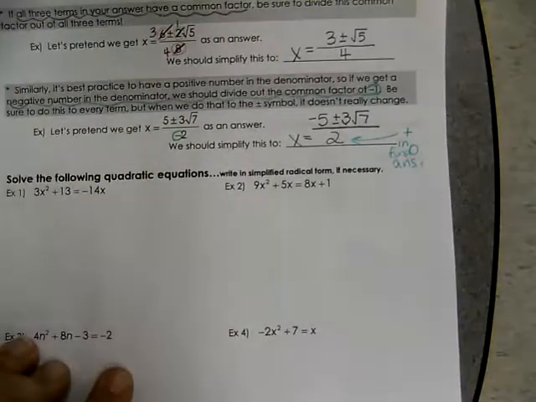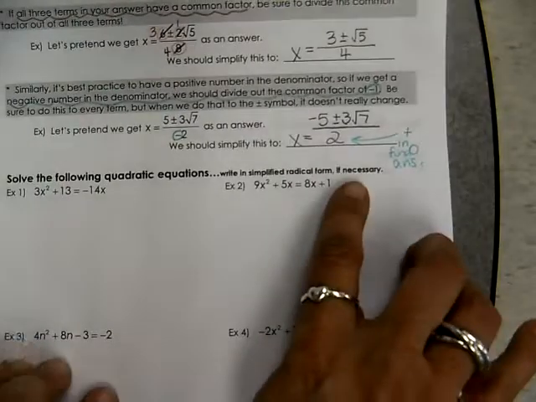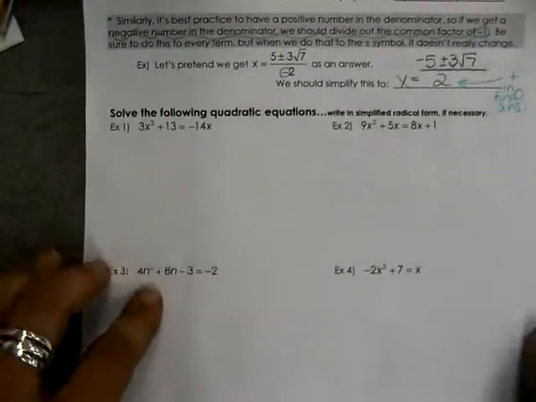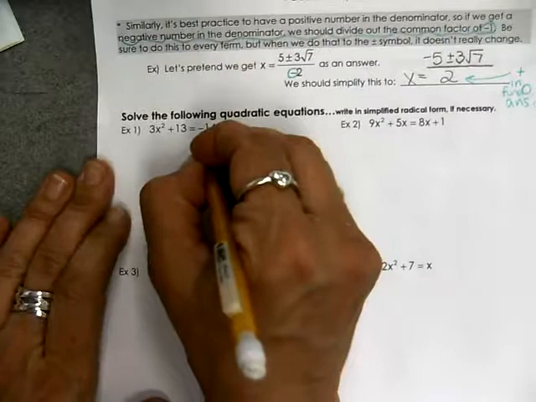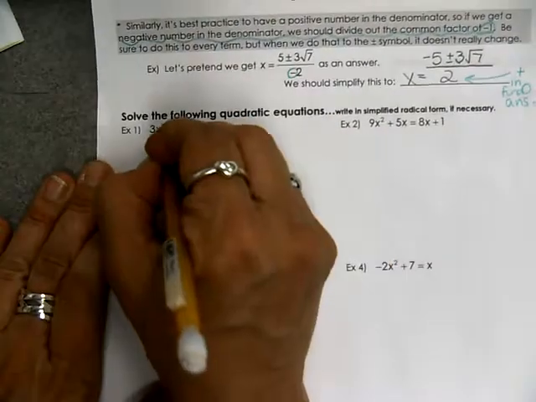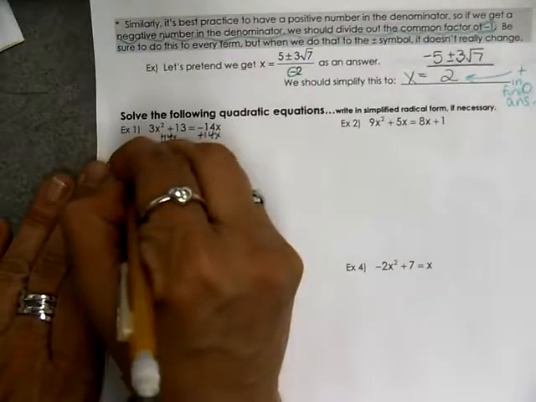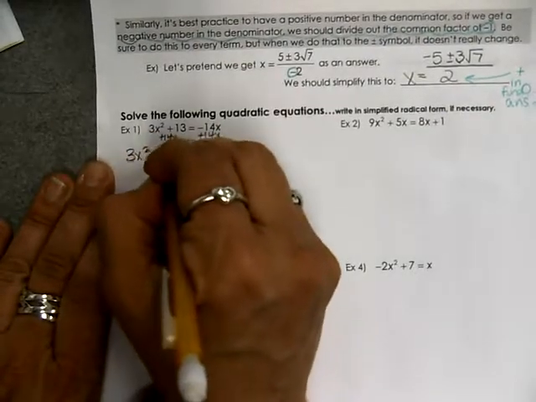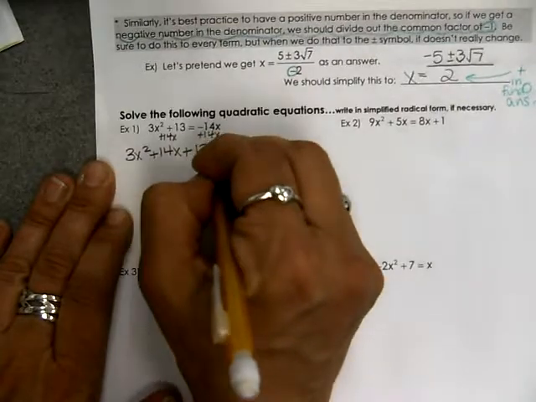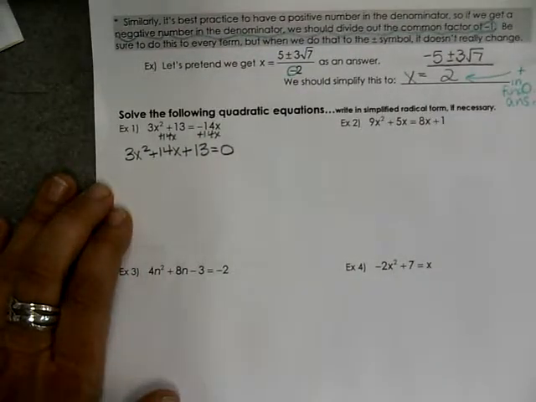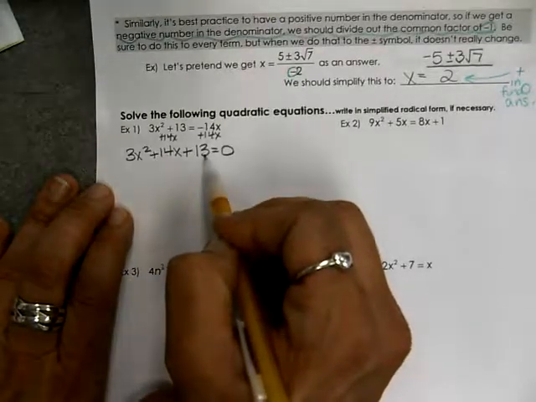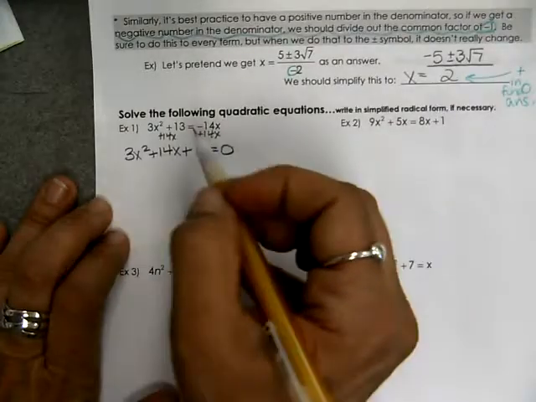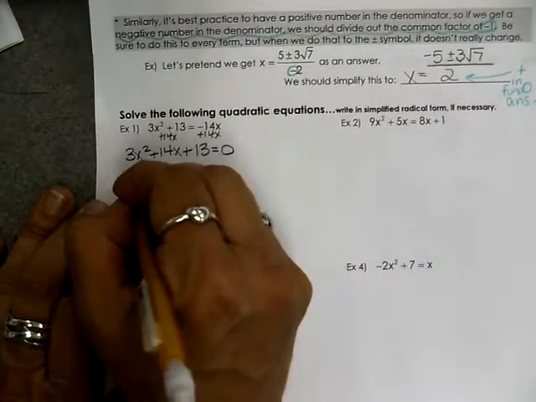So let's practice a couple of these. Let's solve the quadratic equations, and then we'll write in simplified radical form when we can. So our first step that we had discussed was to get one side equal to 0. So what we'd have to do is add 14x to each side. And we'd end up with 3x squared plus 14x plus 13 equals 0. Make sure that it's in standard form with the x squared term first, the x term second, and our constant last, equal to 0.